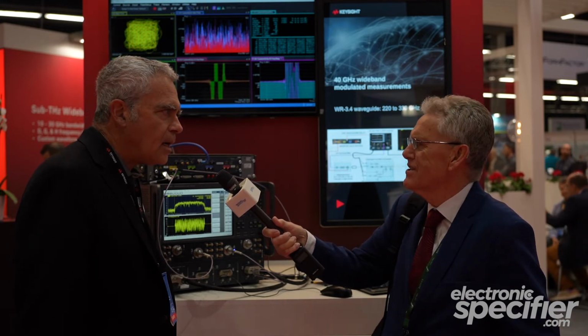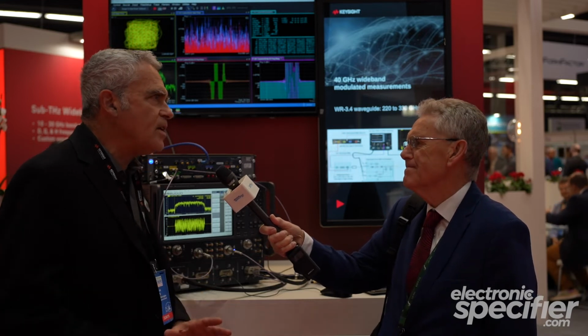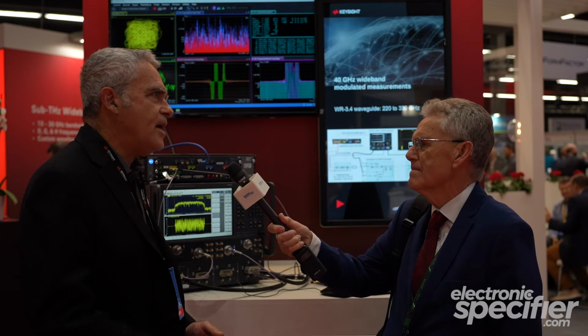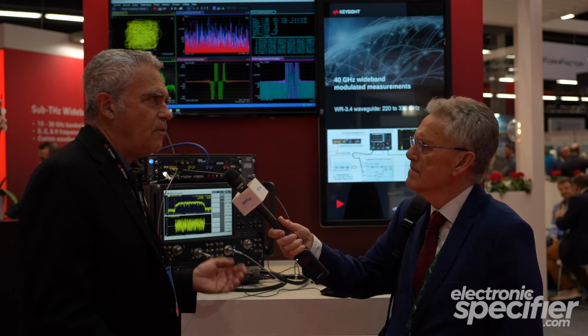What about frequency extenders? Is that a possibility? So frequency extenders, clearly now there's a big demand on D-band. There's a lot of work going on in D-band for 6G. But also if we look at the highest frequency we are looking at in 6G, it's really the 250 to 330, so the H band.